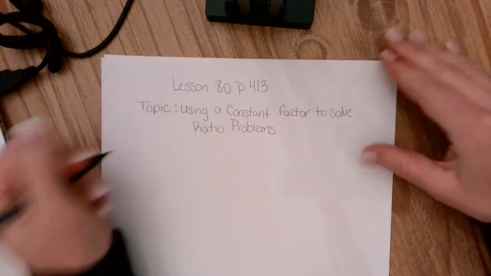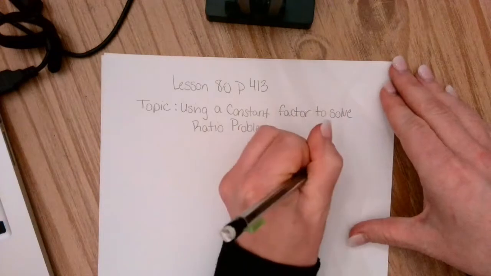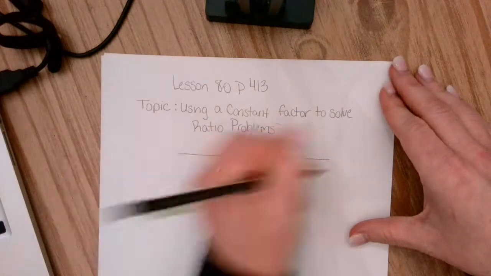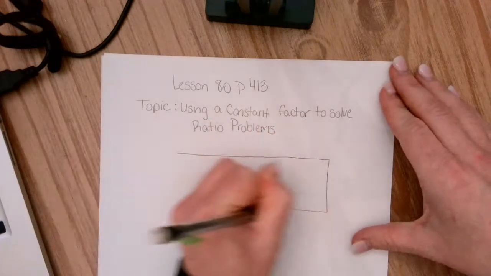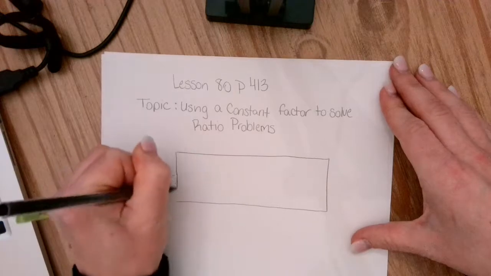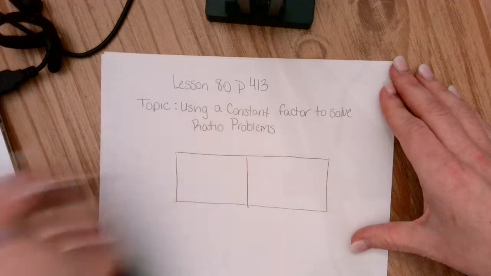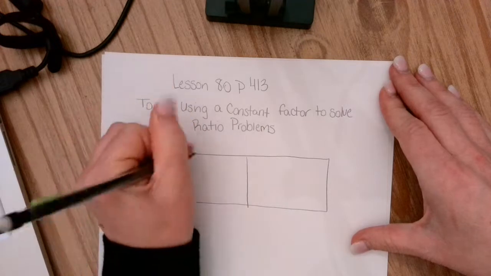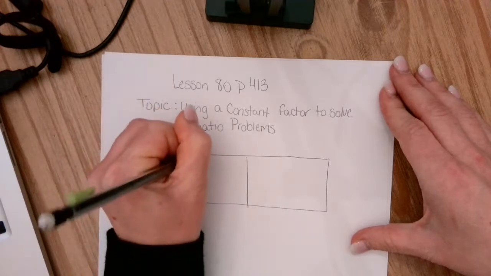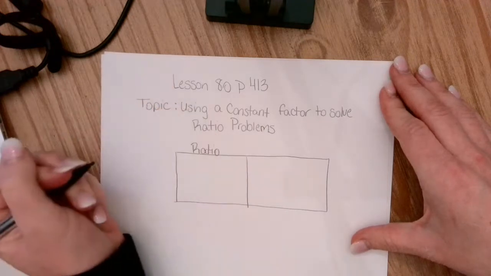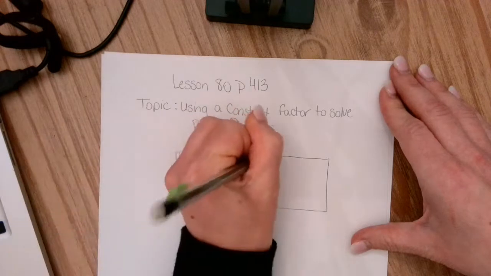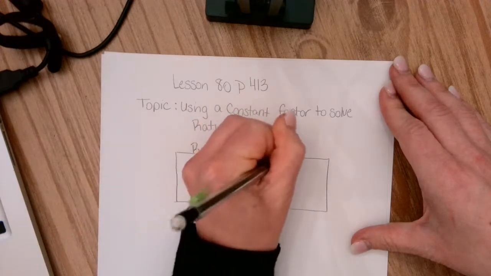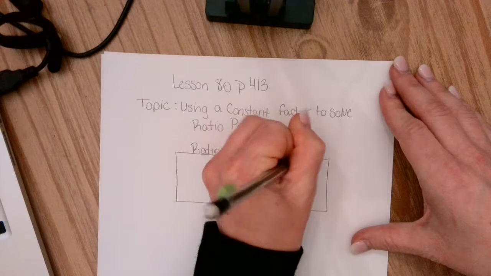So to get started, the way this lesson is taught is it uses a diagram that looks similar to this. On one side, you have what we would say the ratio numbers are, and then on the other side, you have what the actual number will be.